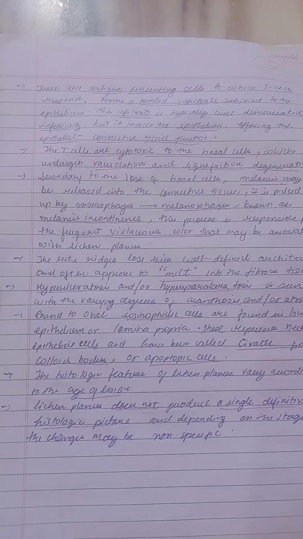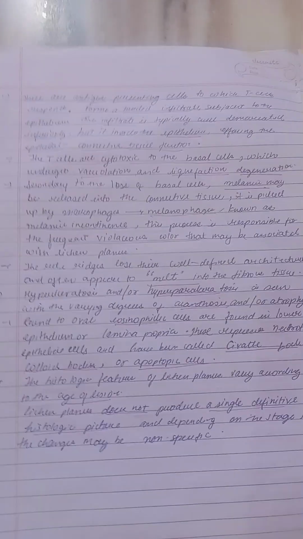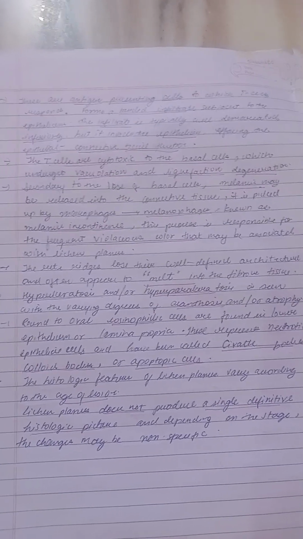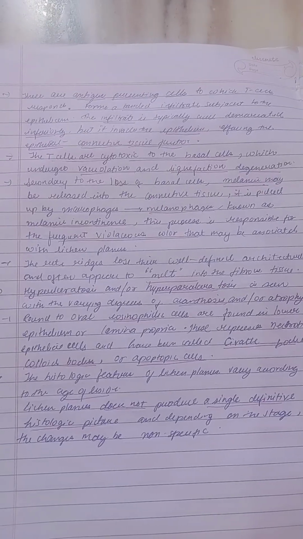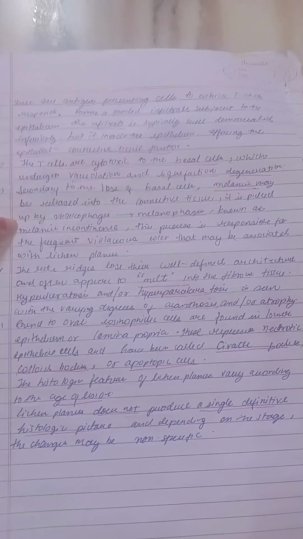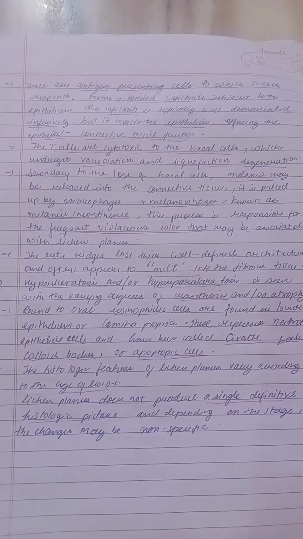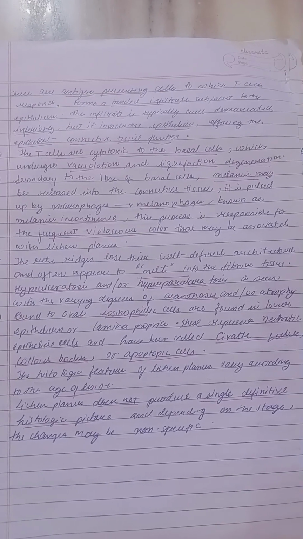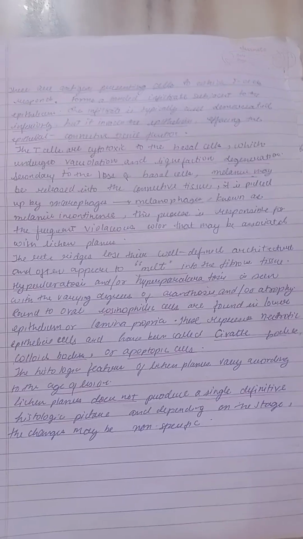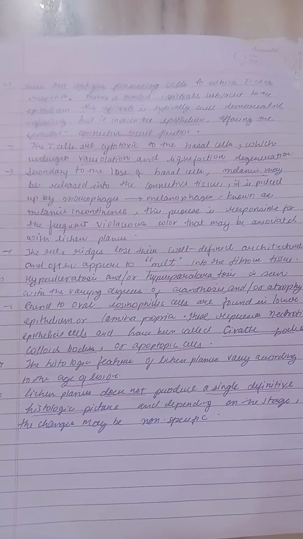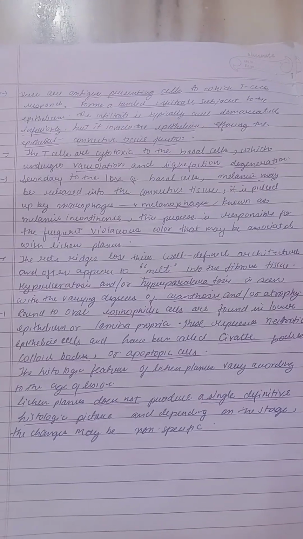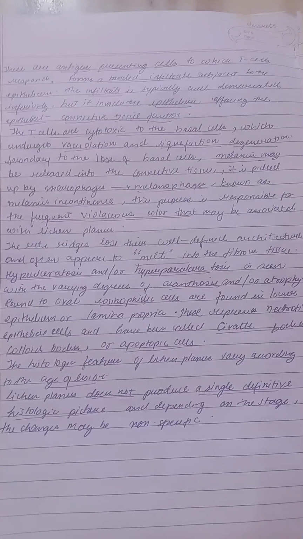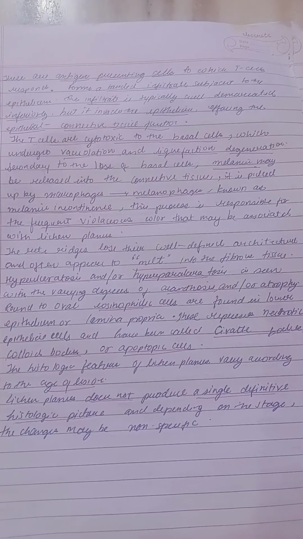Now, secondary to loss of basal cells, अब जैसे ही बेसल सेल का लॉस होगा मेलानिन will be released into the connective tissue. It is picked up by macrophages and these macrophages are now known as melanophages because इसमें मेलानिन आ गया, known as melanin incontinence. This process is responsible for the frequent violaceous color that may be associated with lichen planus. तो ये जो प्रोसेस है लॉस ऑफ बेसल सेल्स, मेलानिन रिलीज़ होता है, मैक्रोफेज उसको पिक करते हैं, फिर वो मेलानोफेजेस बन जाते हैं. इसकी वजह से जो frequent violaceous color होता है lichen planus का होता है.